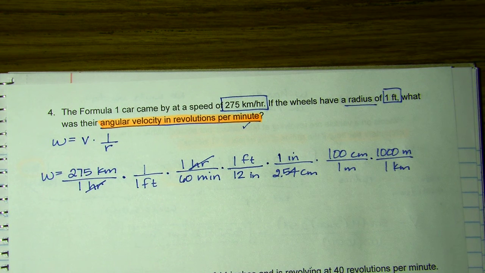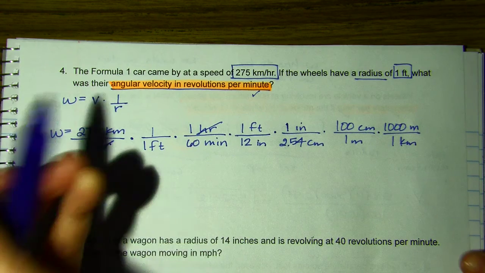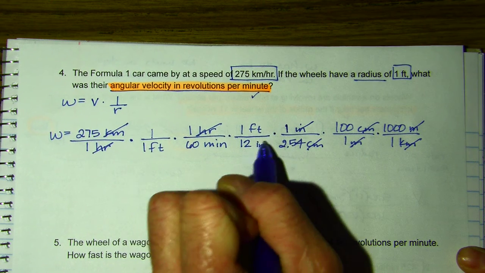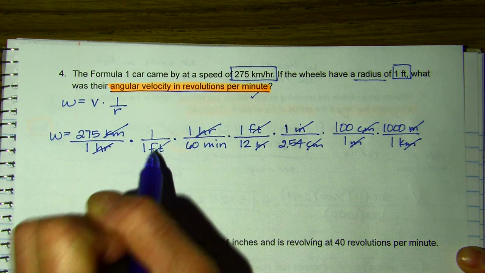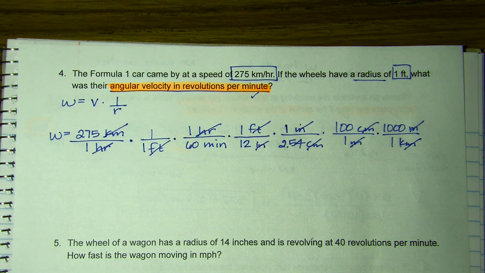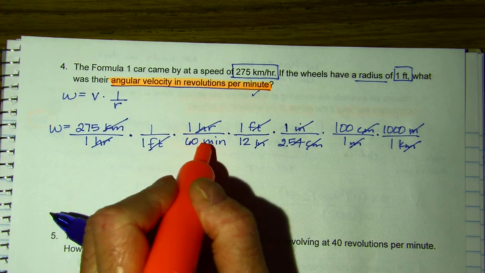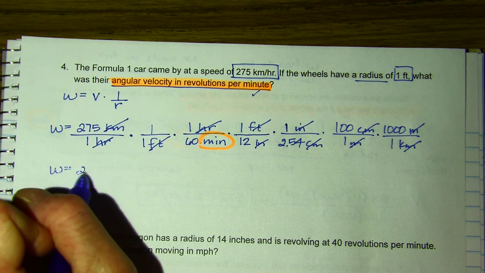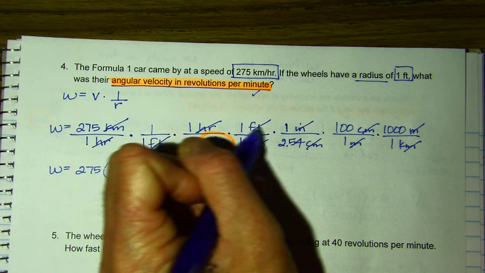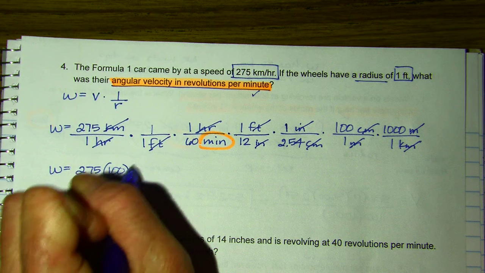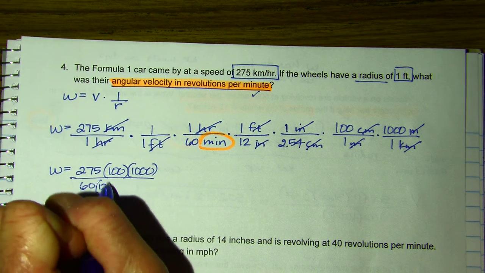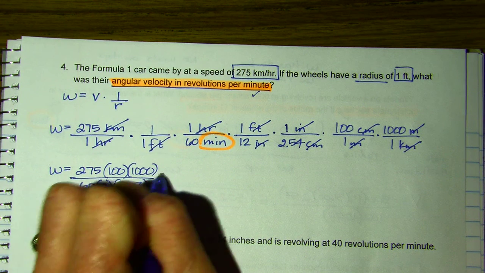And so I'm going to go over what we have left. So kilometers is gone, meters is gone, centimeters is gone, inches, feet. So notice I know that's in radians because I have no dimensions left in the top. All I have in the bottom is minutes. So my angular velocity is 275 times 1 times 100 times 1,000 all over 60 times 12 times 2.54.